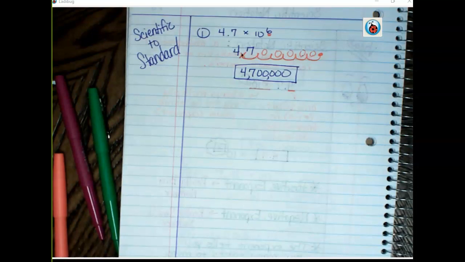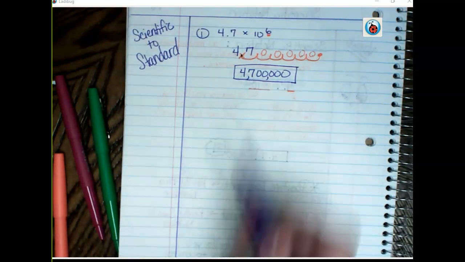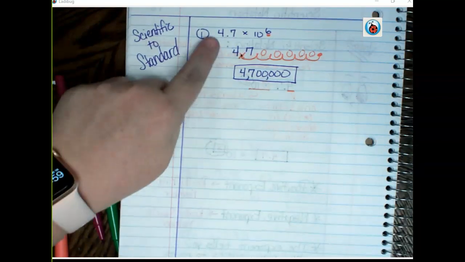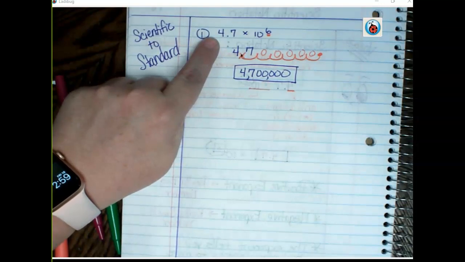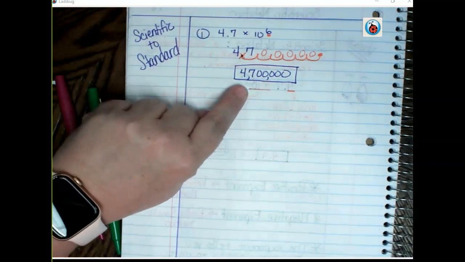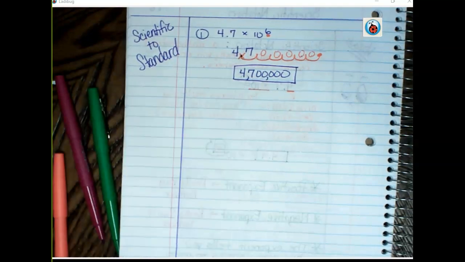Now, I know this number doesn't seem that big, but 4 million is a lot, right? They might use this. What if I wanted to measure the distance between Earth and the sun in feet? That's a lot of feet, isn't it? Even if it was miles. I don't want to write out this big, long number. I would get fancy and put it in scientific notation. So this is scientific notation. This is standard notation. Okay, let's do another example.